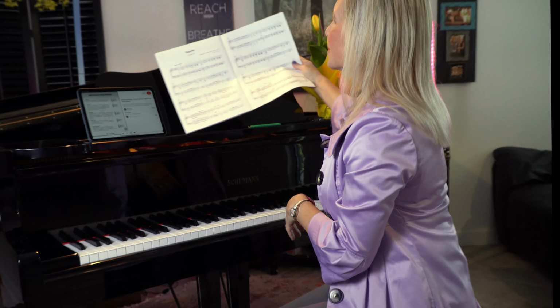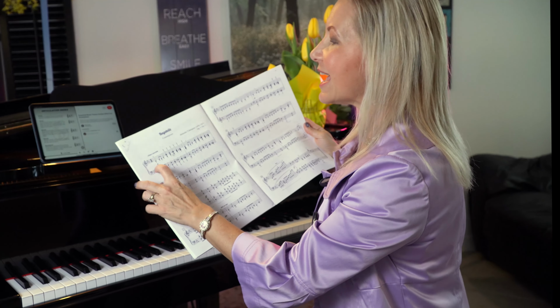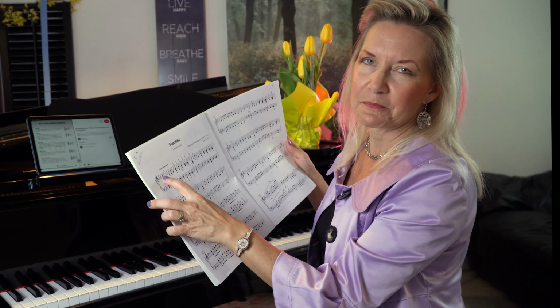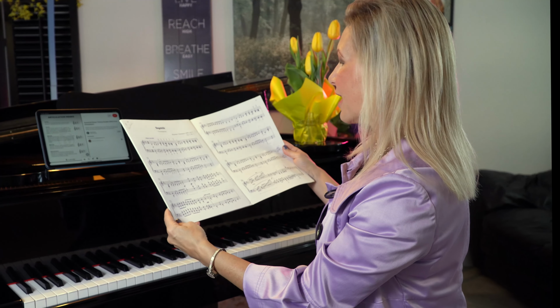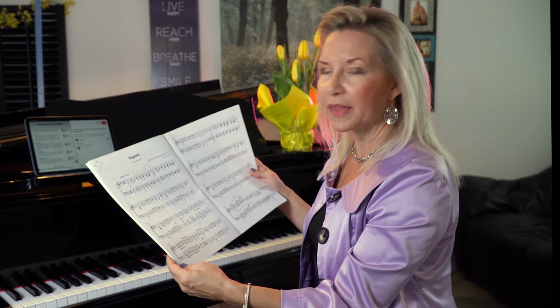You may have noticed the time signature. There's 4 beats in each measure. That's what the top number tells us. And the 2 at the bottom means that the half note gets 1 beat. So you're going to be really focusing in on the notes in the song, probably more than the rhythm.